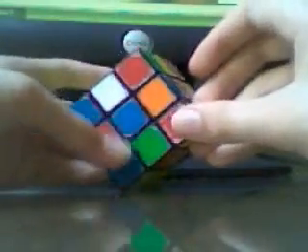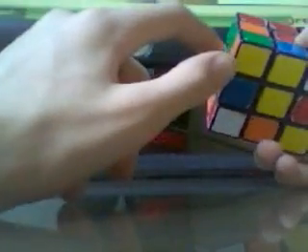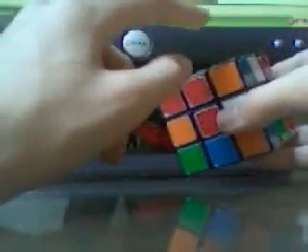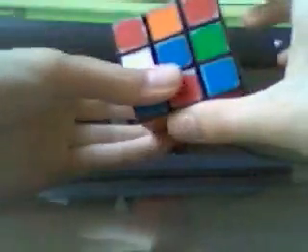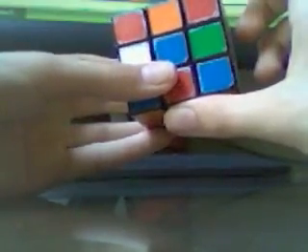Like here, I would memorize that since that's the red, green, yellow, I'd memorize that as 8, goes down here. This corner now goes in 5, so it'd be 8, 5, 3. 8, 5, 3, 6. 8, 5, 3, 6, 7.